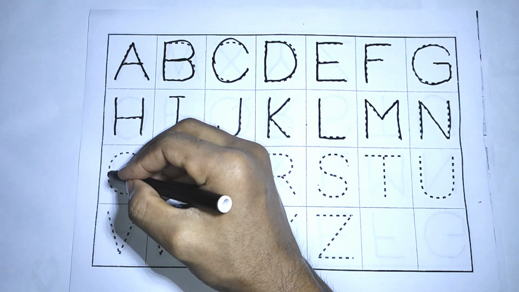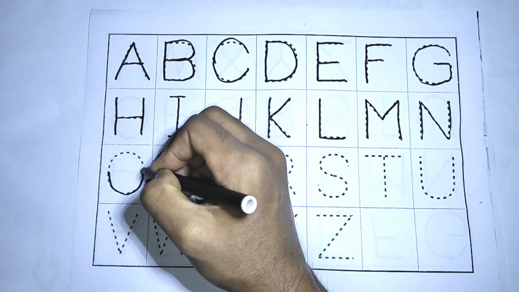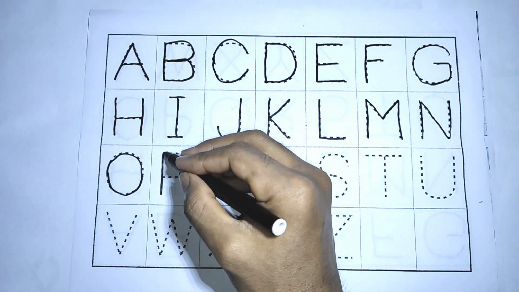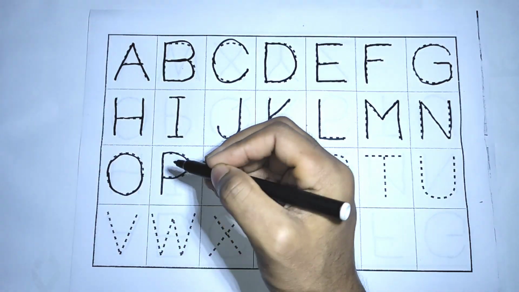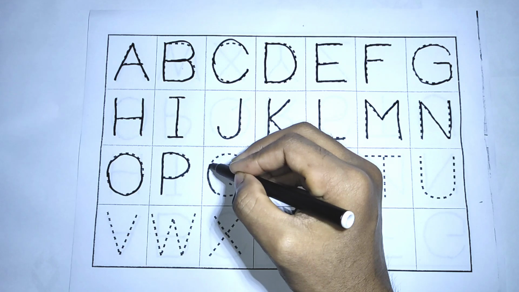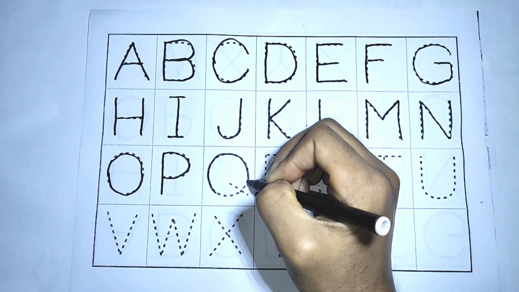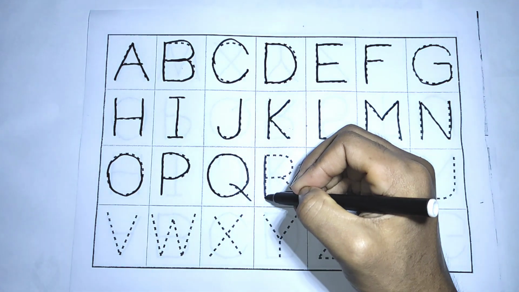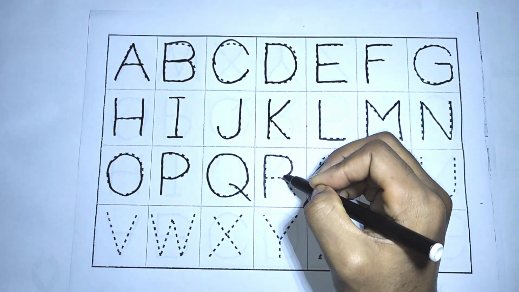Kids, now we draw O. O for octopus. And the next one is P. P for penguin. Now we draw Q. Q for queen. The next one is R. R for rose, R for rice.